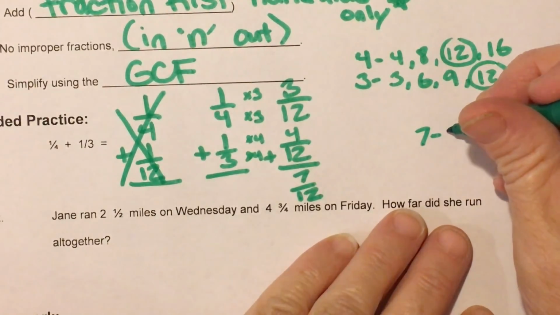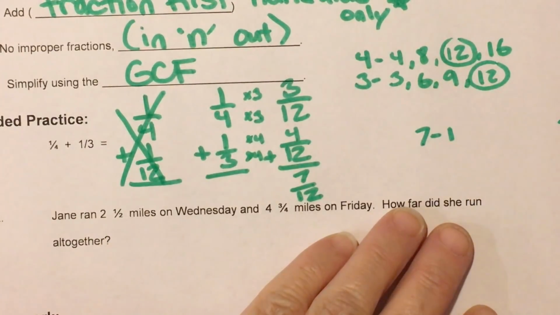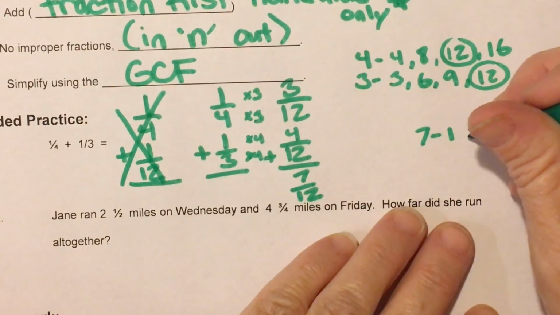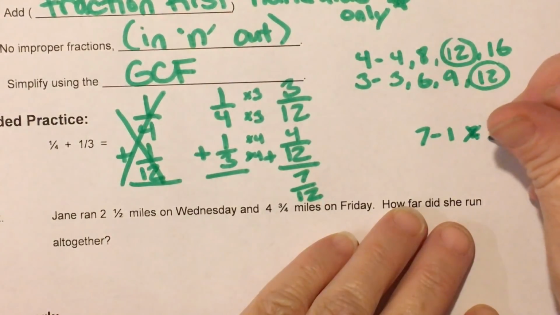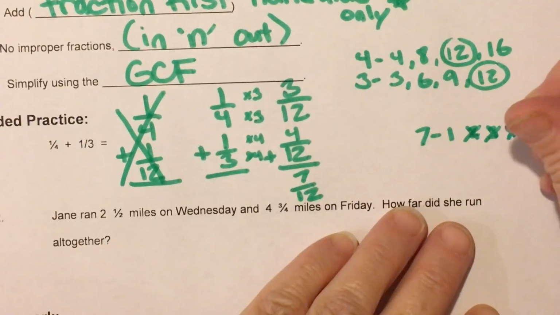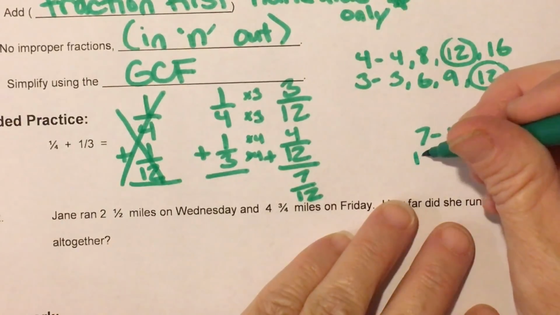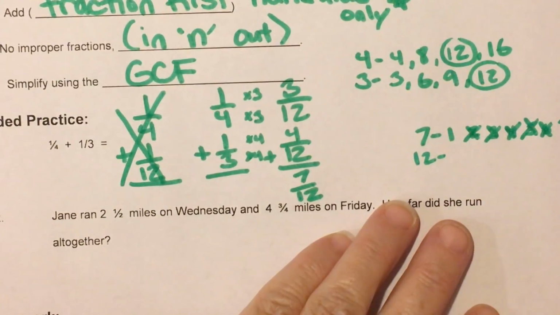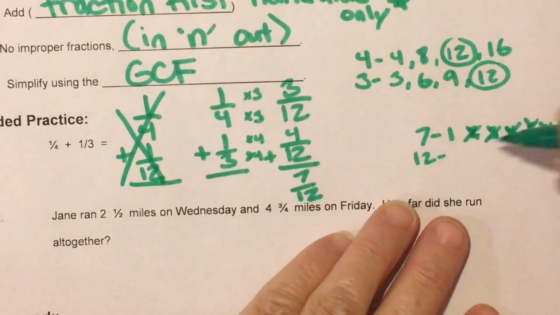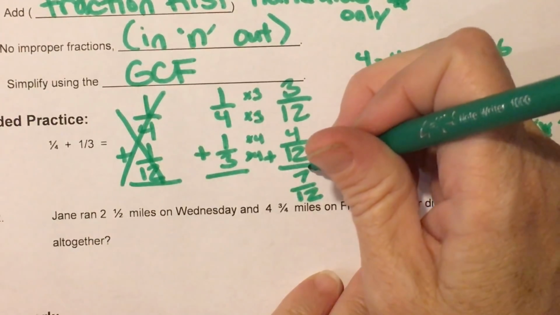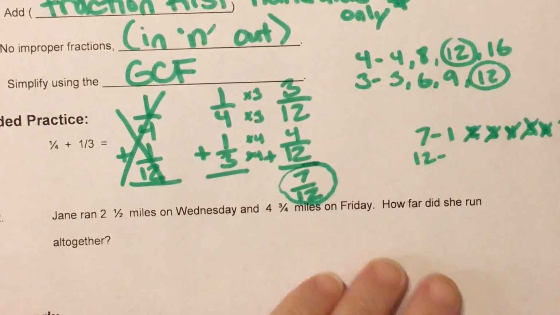My factors for 7 are 1 times 7, 2 times nothing, 3 times nothing, 4 times nothing, 5 times nothing, and 6 times nothing. If you know your facts well, you probably figure it out. It's not going to work because 7 is not a factor, which means that is my answer.